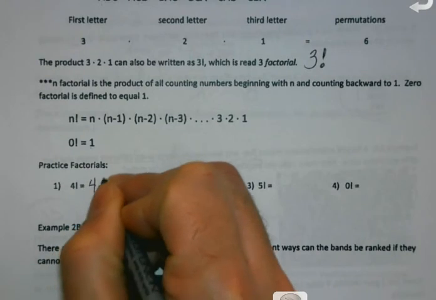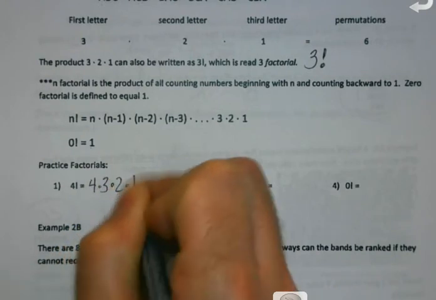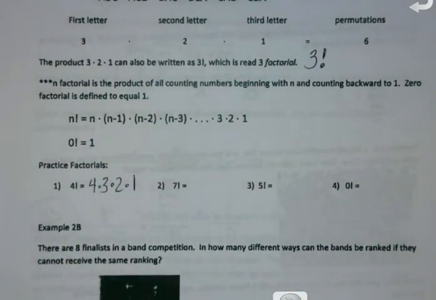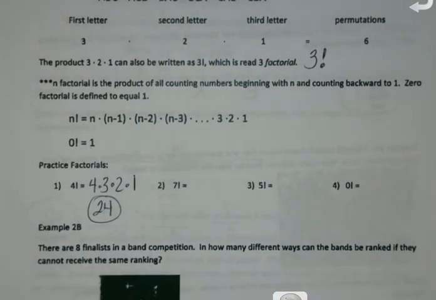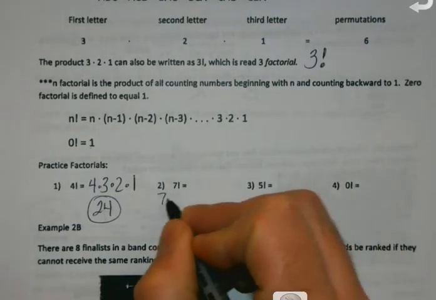4 factorial just means I start at 4, and I multiply down. And of course, I still need to multiply this out. 24. And yes, there will be a way as we start working with these to shorten things some. This won't get to a point where you're doing like 20 factorial and you're going to have to multiply every single one of those. But it's just kind of understanding how it works.